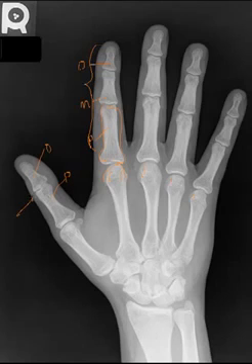Notice here, there's an interphalangeal joint between the phalanxes. This is an interphalangeal joint. If you notice on the second through fifth digits, there are two joints along the digit.